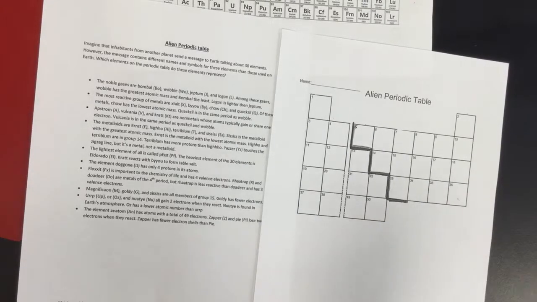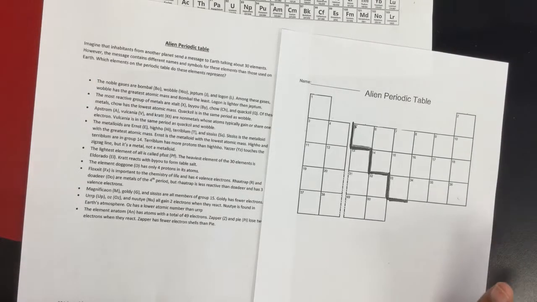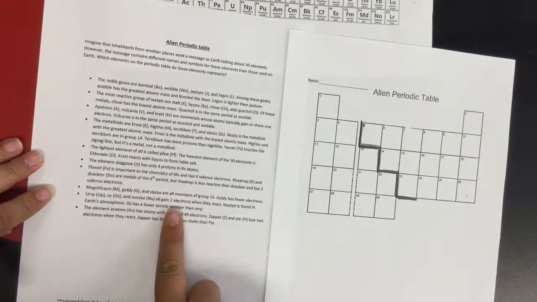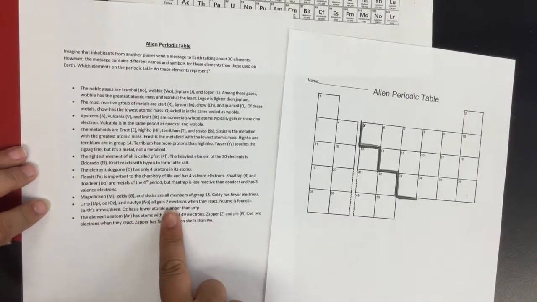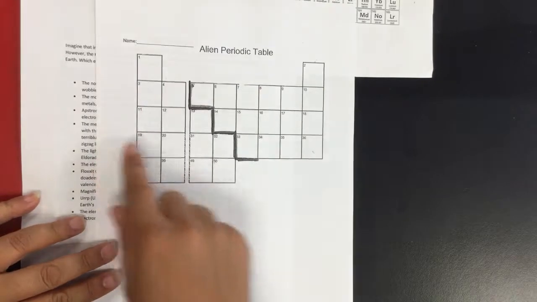So this video is going to help explain how to go about doing the alien periodic table activity. When you open up the activity, you should see two pages. The first is the list of the logic puzzle prompts, or the descriptions of the different elements. And the second page is the alien periodic table.